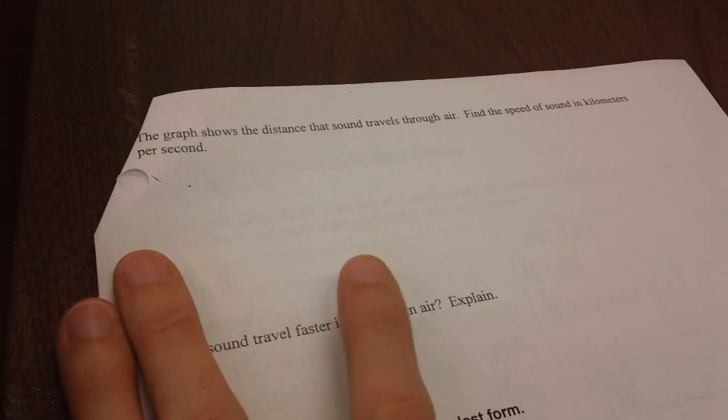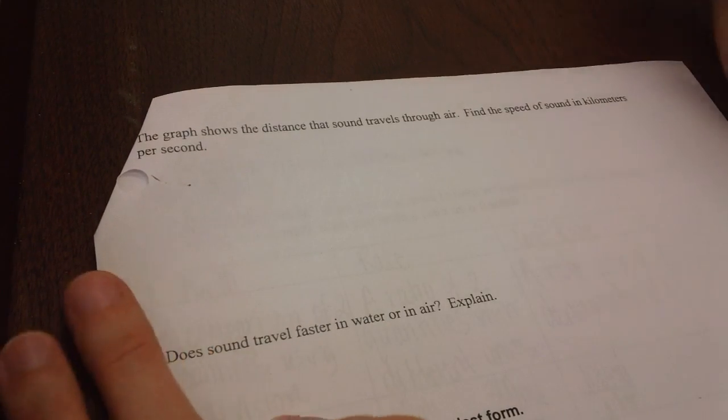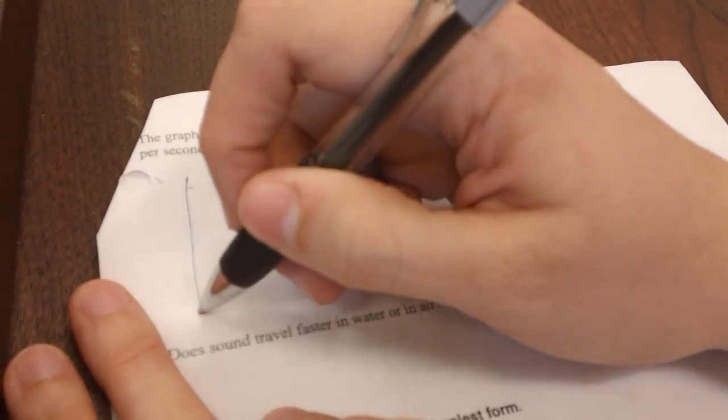And I again forgot to attach this graph. This is how fast sound is traveling through air.